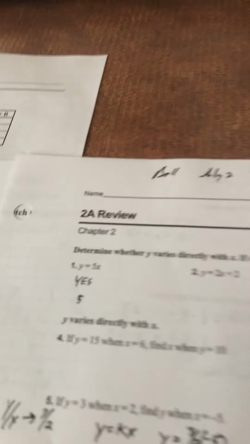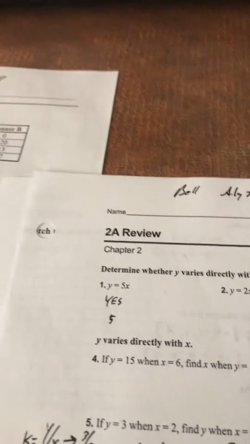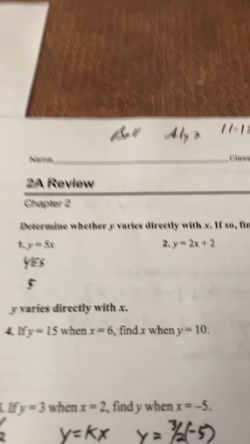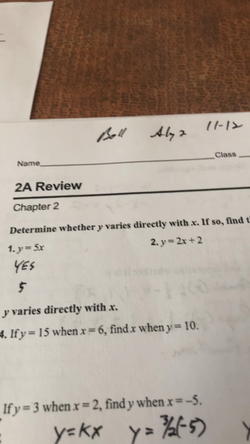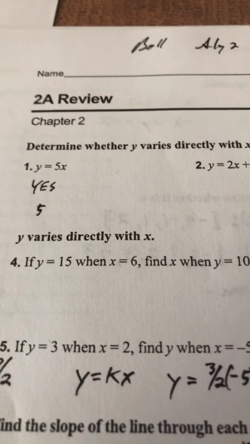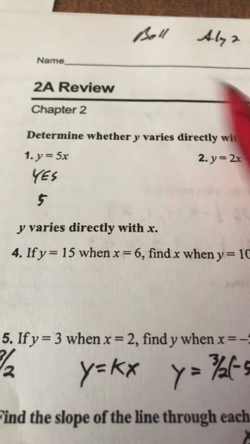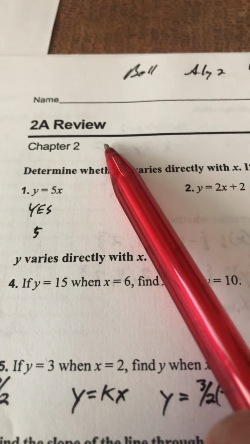Hello, Algebra 2 students. I'm taking a look at this 2A review for Bell, which is kind of a review for a test that's coming up next week. I think you're reviewing tomorrow also, and I'm going to post that assignment too. So there are going to be two assignments in this video.